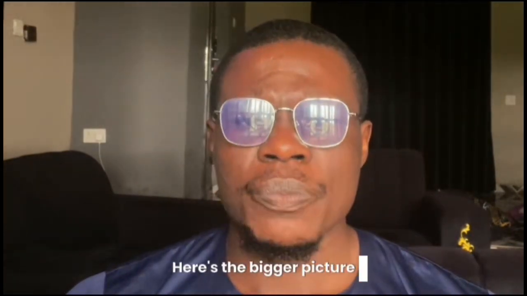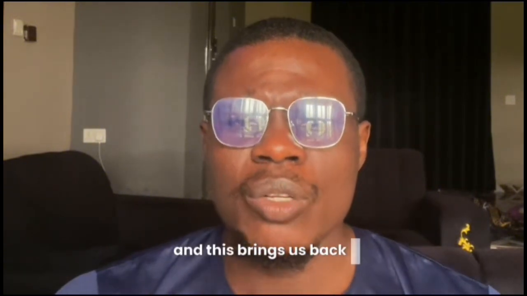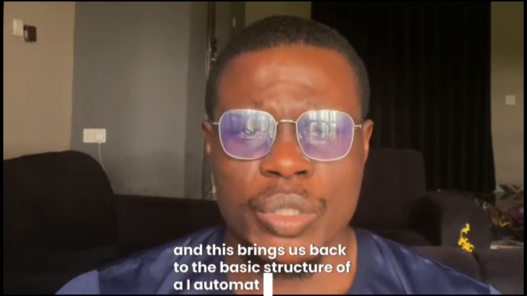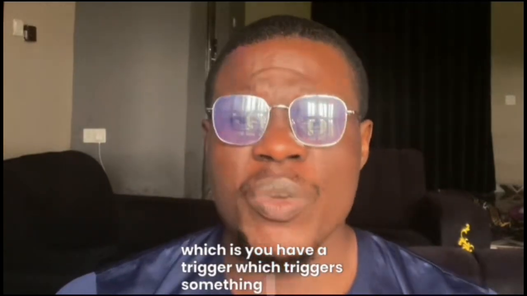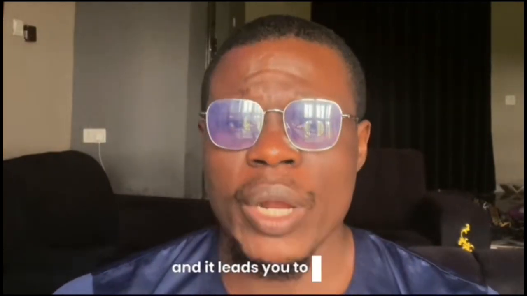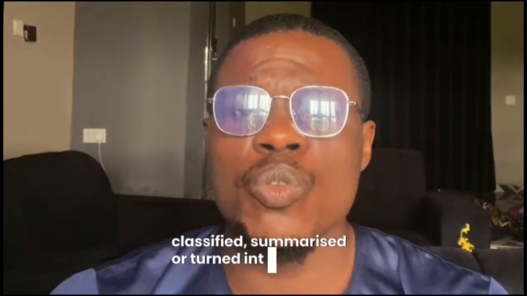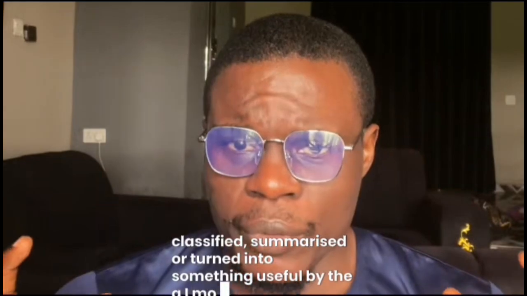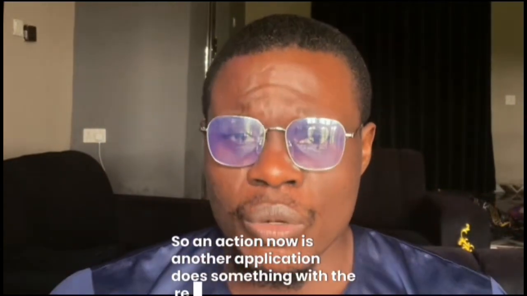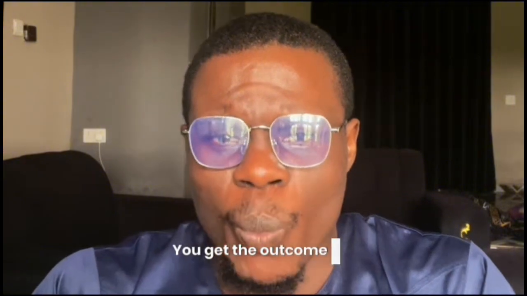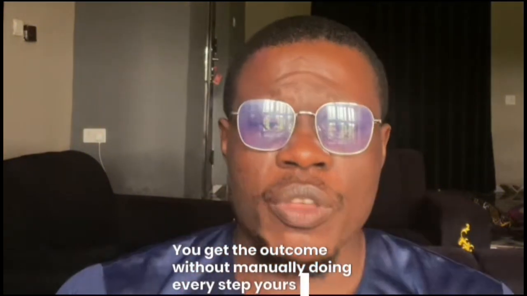Here's the bigger picture, and this brings us back to the basic structure of AI automation. You have a trigger, which makes something happen, and it leads you to an AI. The information is processed, analyzed, classified, summarized, or turned into something useful by the AI model. An action is when another application does something with the results. You get the outcome without manually doing every step yourself.